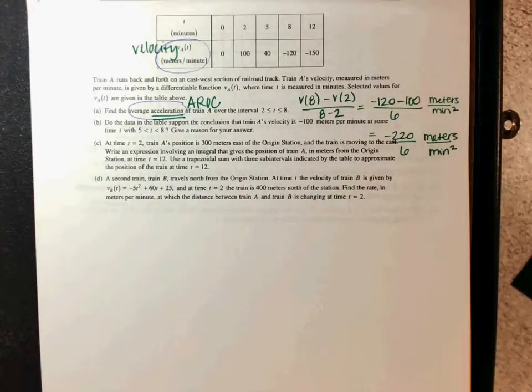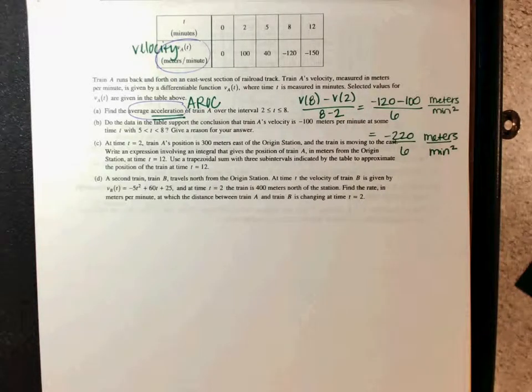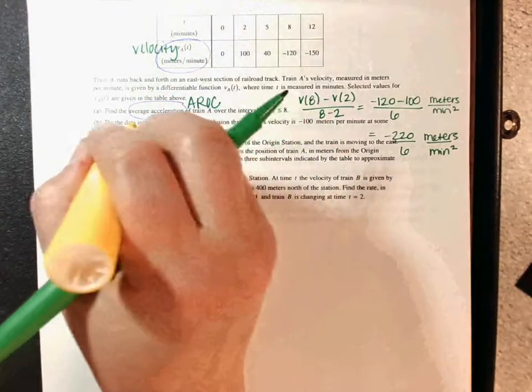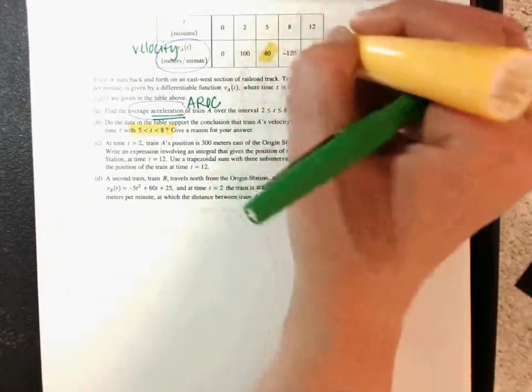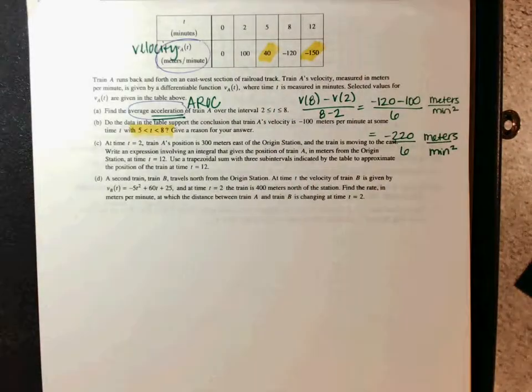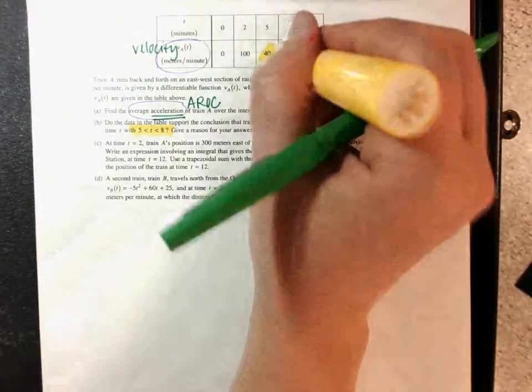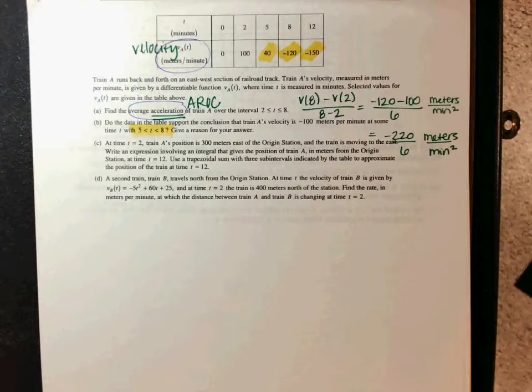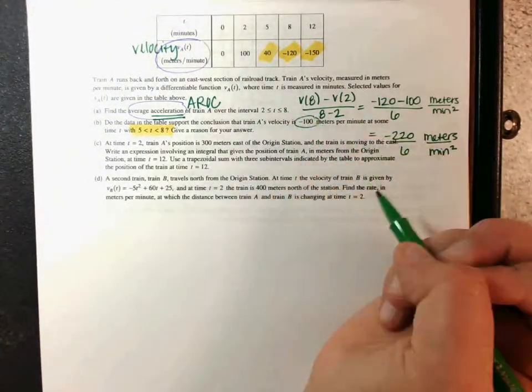Okay? All right, part B says, do the data in the table support that the velocity of train A is negative 100 at some time between 5 and 8? Now notice they're giving you a specific interval. So if I wanted to look specifically from 5 to 8, look at your y values. Okay, from 5 to 8 would be here. I want to know if it has to equal negative 100.